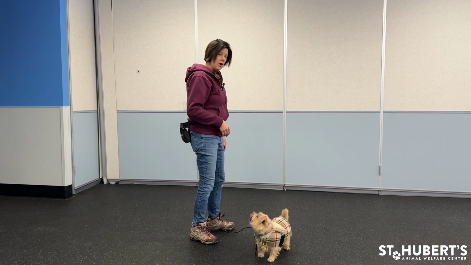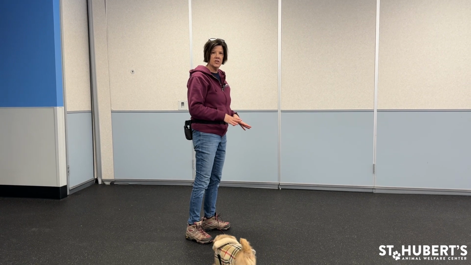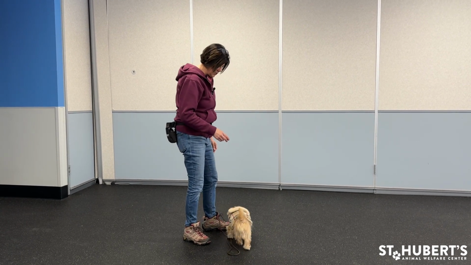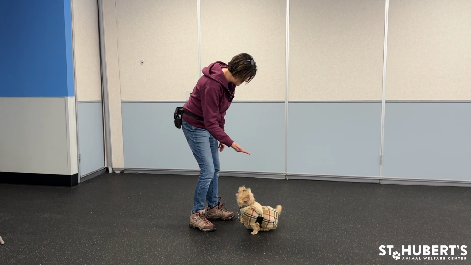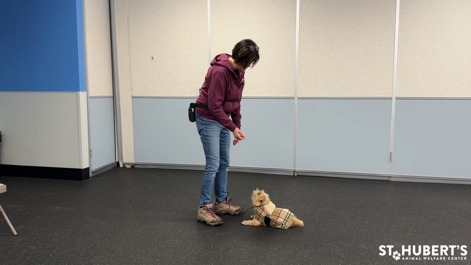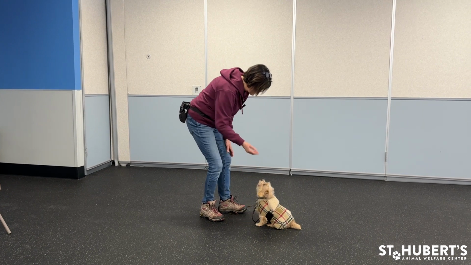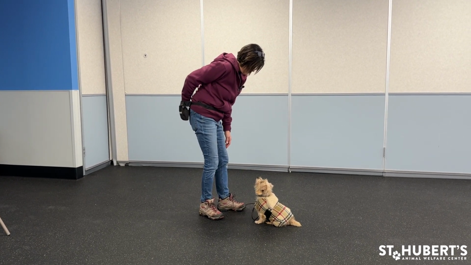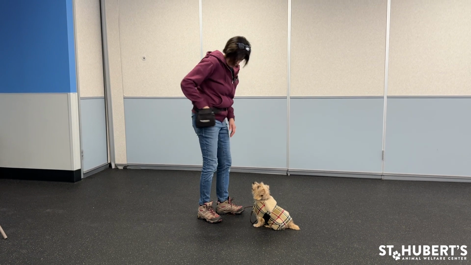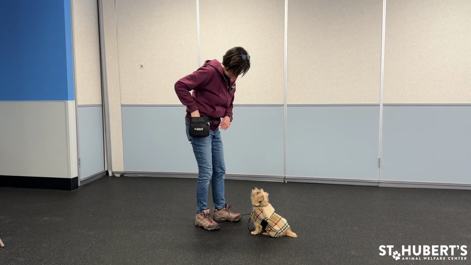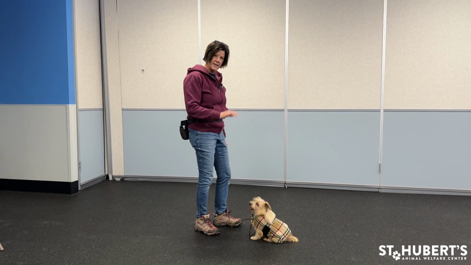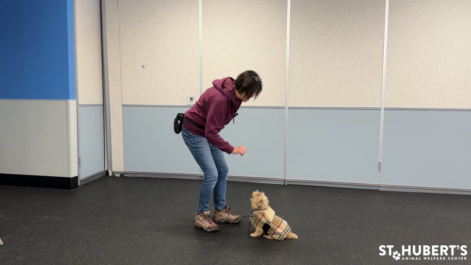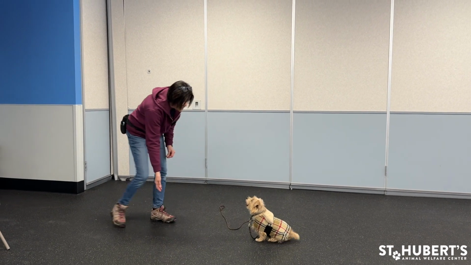Okay, so I'm going to start with a basic sit stay. This is how we teach it in basic 1. So the first step, Gigi, yes, sit. She went into a down immediately, so I'm going to correct that. Nope, sit, good. And I'm going to reward that. I'm just going to reward the sit because she seemed confused. And the hand signal for stay is a flat palm in front of the face. Stay, 1, 2, 3, okay, okay.